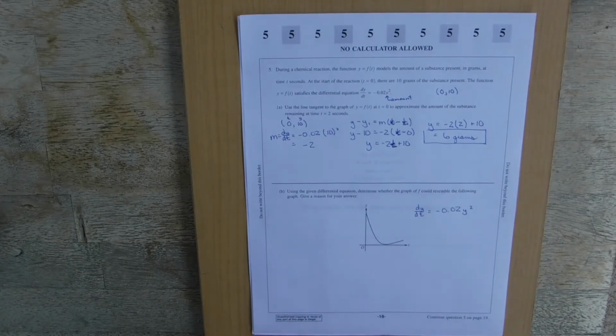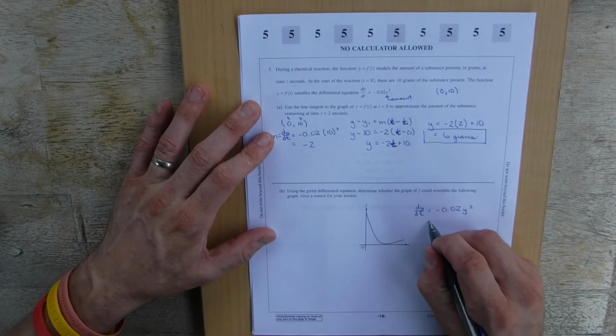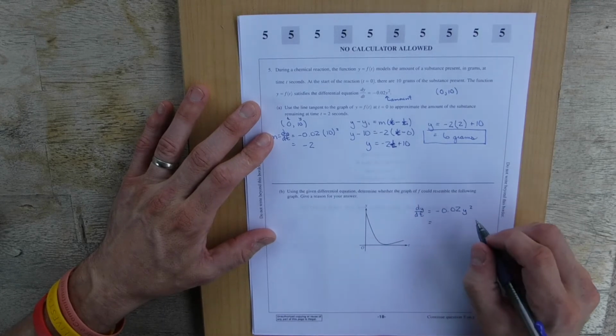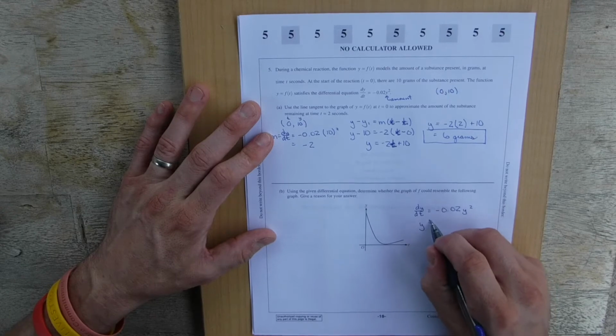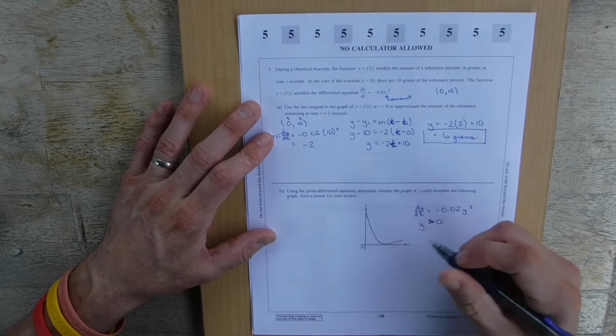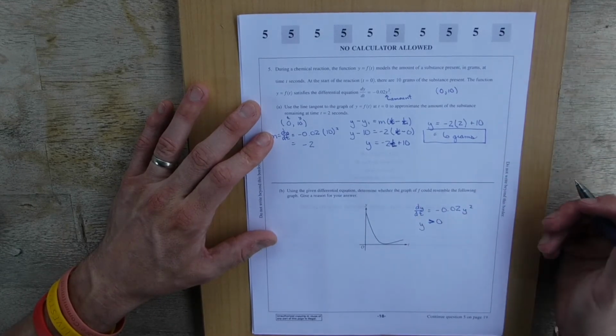The slope is negative y squared. I see that y is always greater than 0, since an amount is always greater than 0.